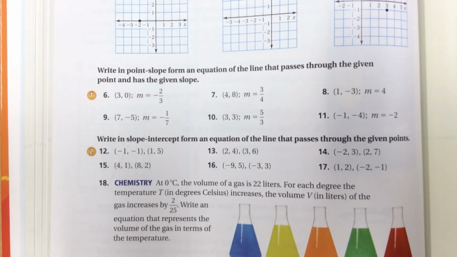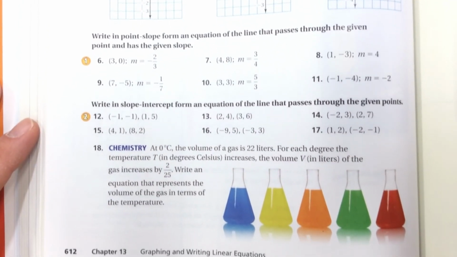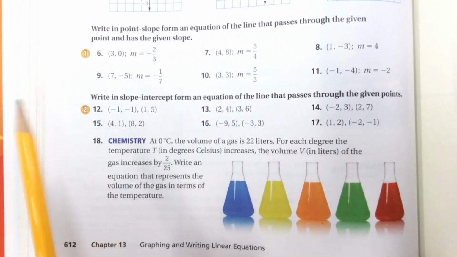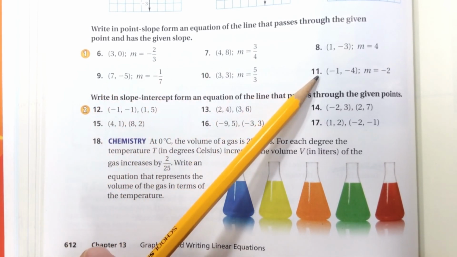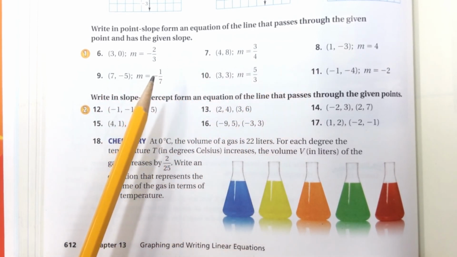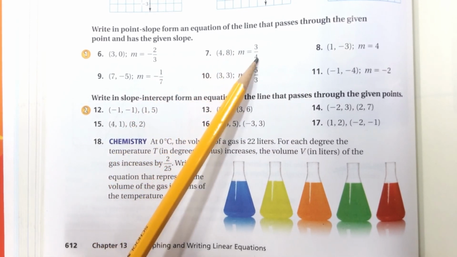And now if you've got a couple of minutes, I would recommend you go to page 612 in your textbook and work out maybe these odds right here, 7, 9, and 11. And those are right in point-slope form. So they give you the point, they give you the slope.